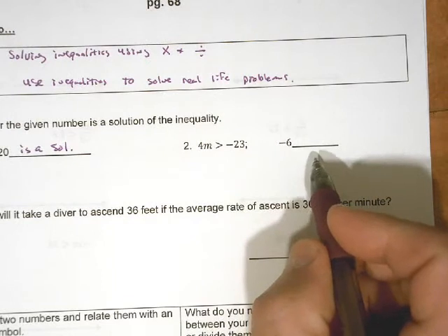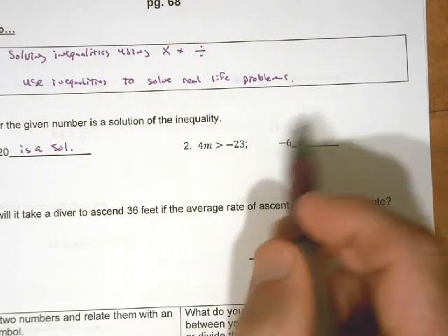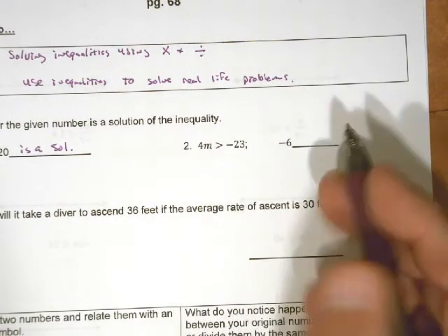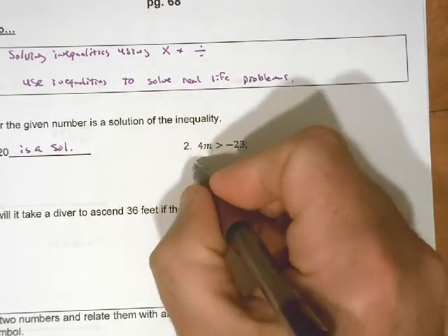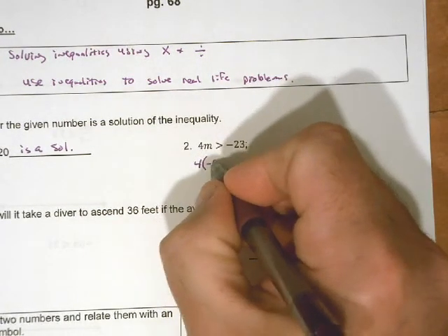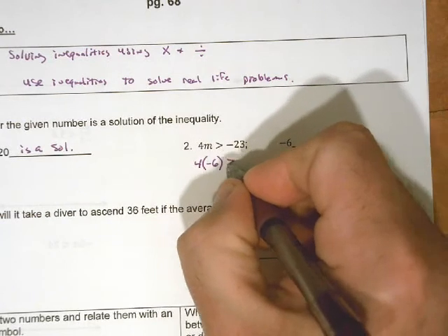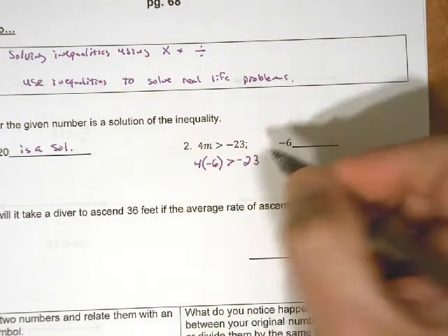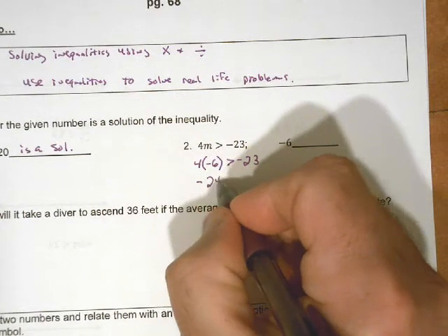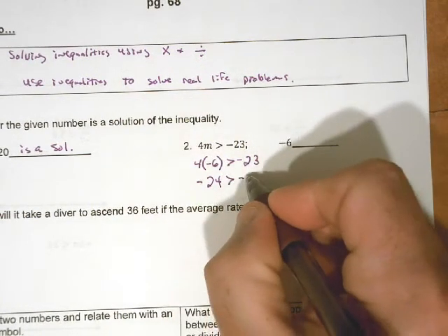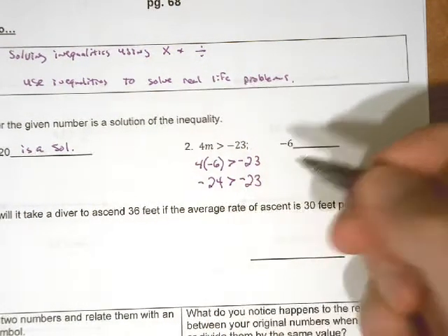So for the second one here, again, they're asking us if -6 is the solution. So we'll throw in that -6 in there. So 4 times a -6, that has to be greater than -23. 4 times a -6 is a -24. Is that greater than a -23?